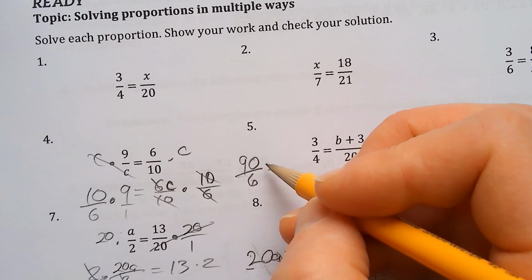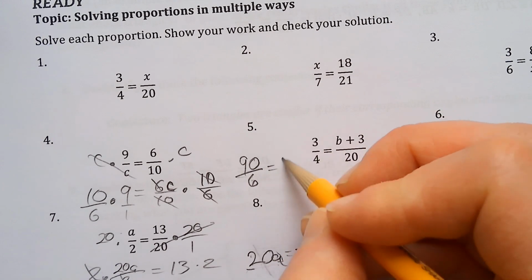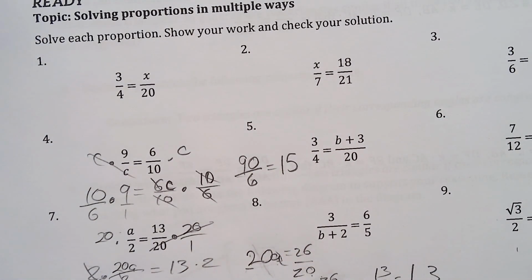That checks out. Yeah, because 60 would be 10, there's 30 left over. I should get a calculator. Hey Google, what is 90 divided by 6? 90 divided by 6 is 15. Alright, we got it.